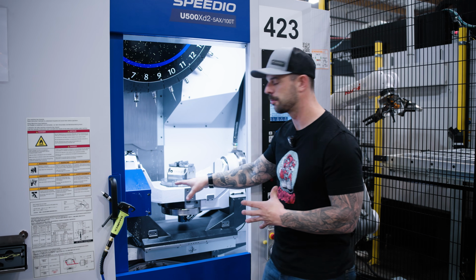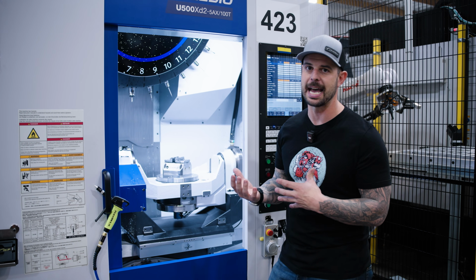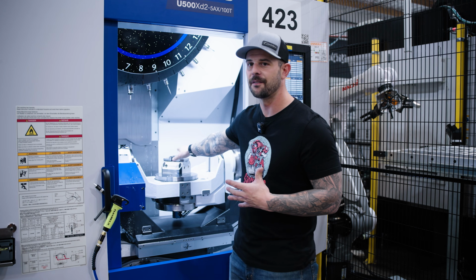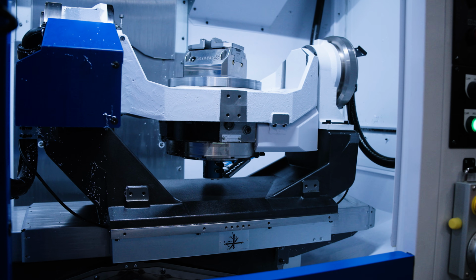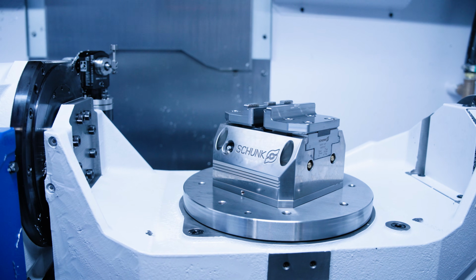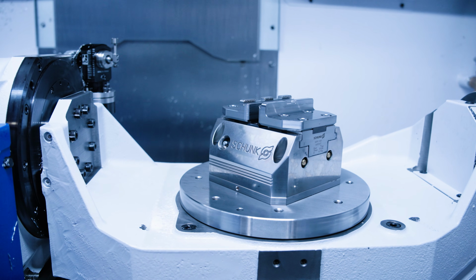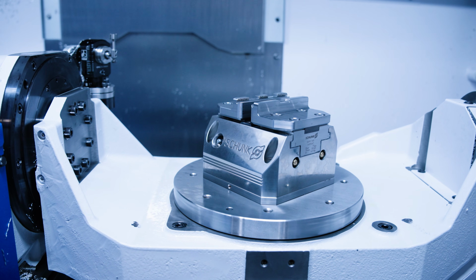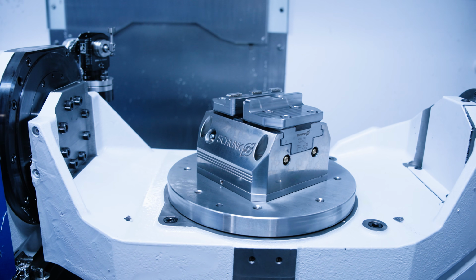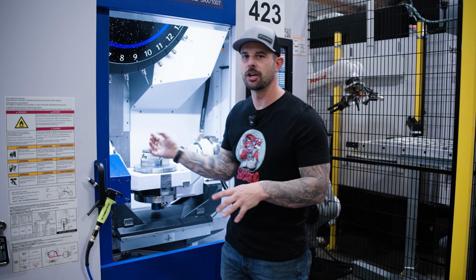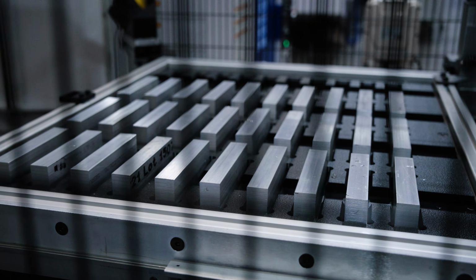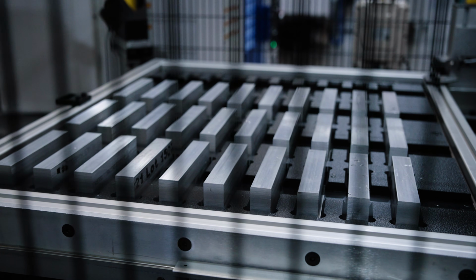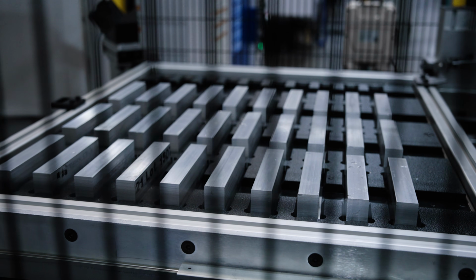On this particular machine right here, we have a 4th and 5th axis adapter that has a vise mounted on top of it. This allows us to move that material in different orientations so that we can expose different areas: less setups, better tolerances, and more complexity that we can do with this part. This vise right here is just simply grabbing onto the billet chunk and holding onto it for dear life, essentially, while it's being cut and manipulated.